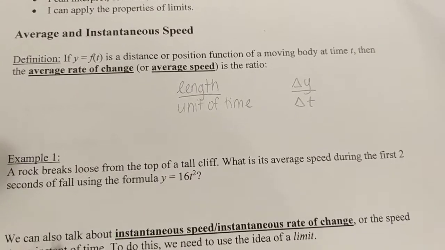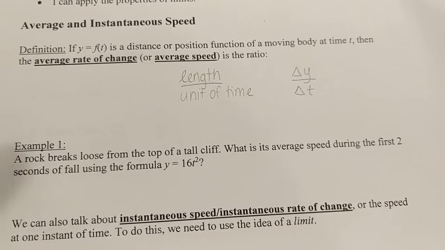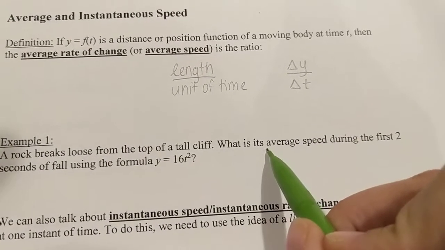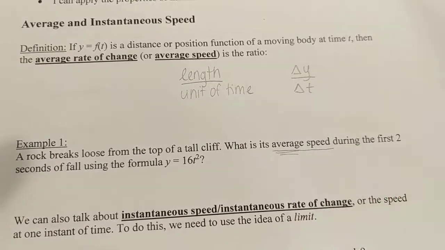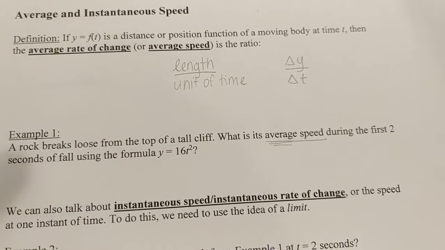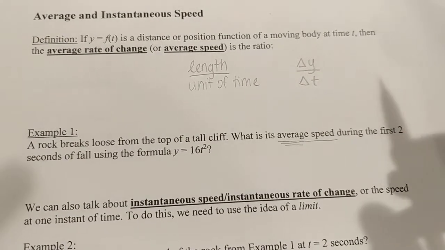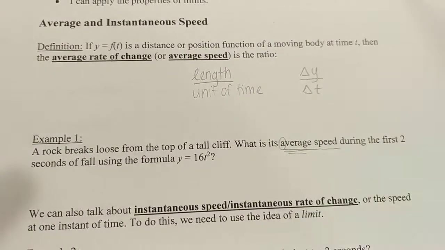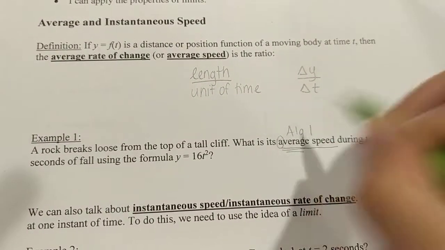So example 1 says that we've got a rock that breaks loose from the top of a tall cliff, and they want us to find the average speed. So I want you to emphasize this part. This word average is going to be really important to us. Average is going to remind us that this is just algebra 1 slope. And so my key here is always this A, and it's the same as A for algebra 1.